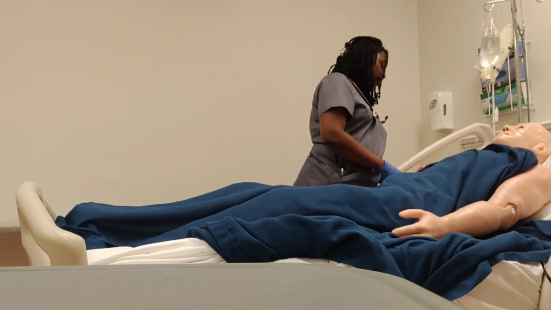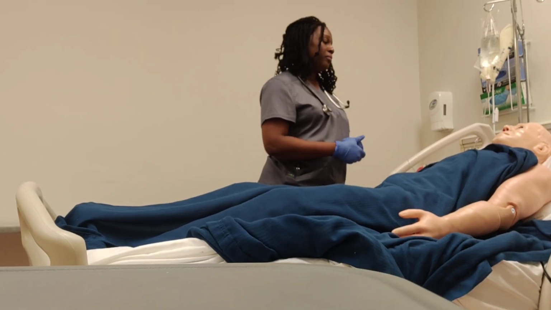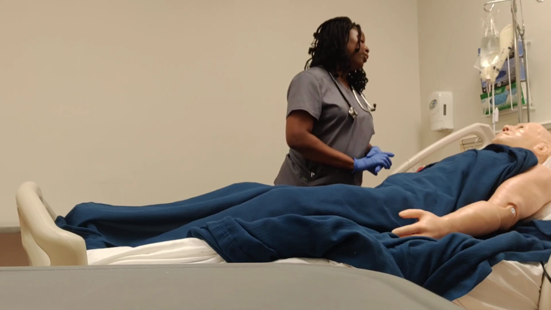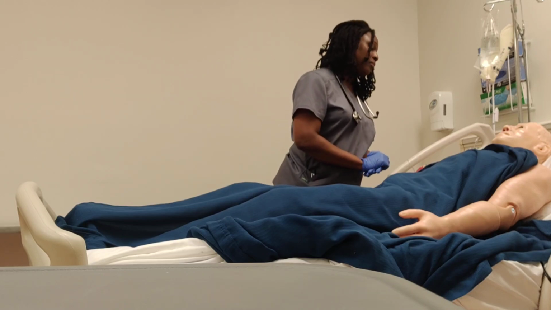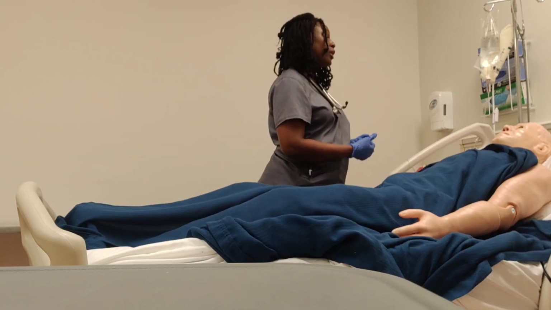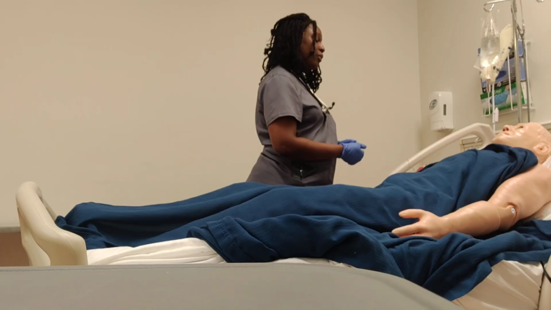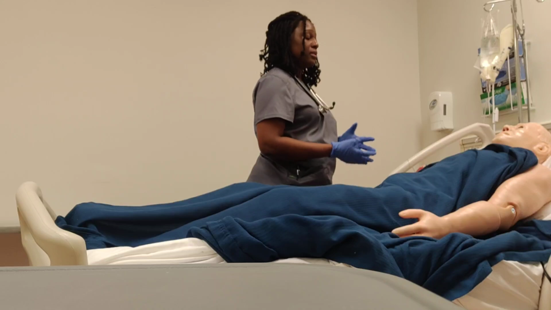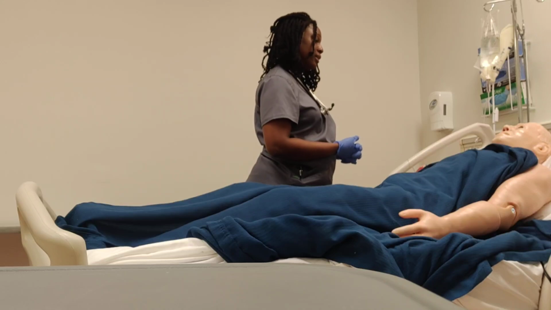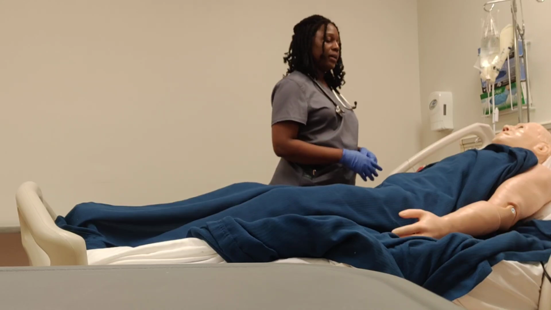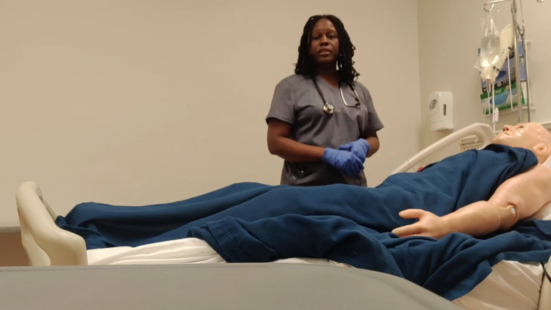Mr. Johnson, do you know what month you're in? Patient identified the month as September. Do you know where you are? Patient identified that he's in the hospital. Do you know why you're here? Patient also stated that he's here for pneumonia. Do you know what year we're in? Patient states 2024. Do you know what president? Patient states Joe Biden. Patient is alert and oriented times 4.